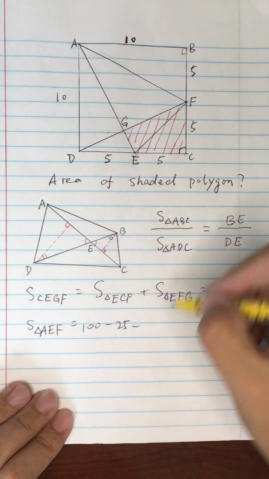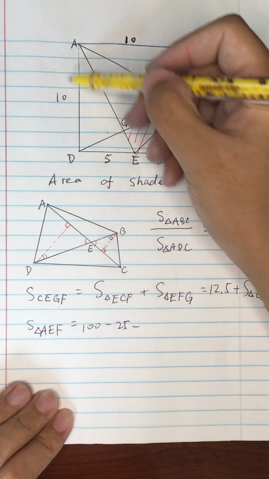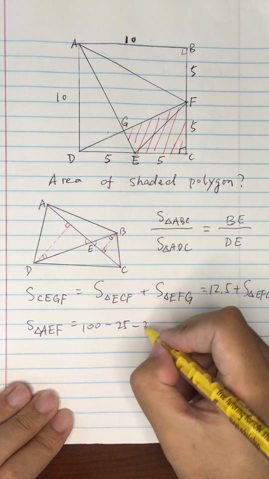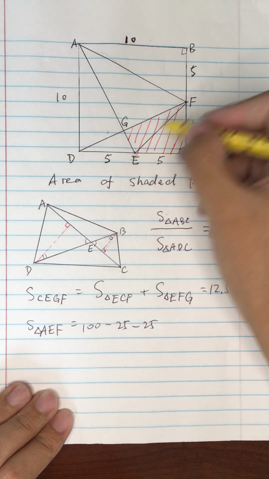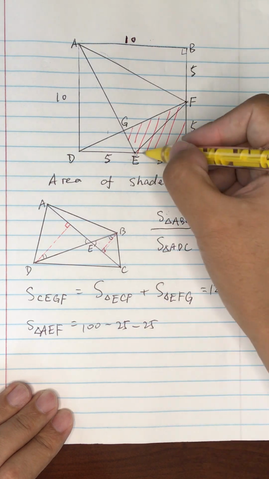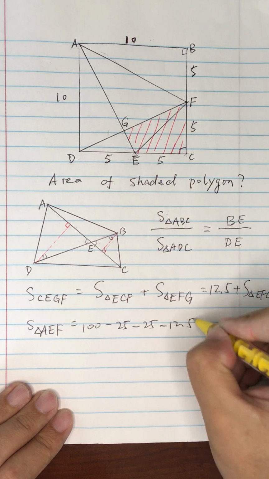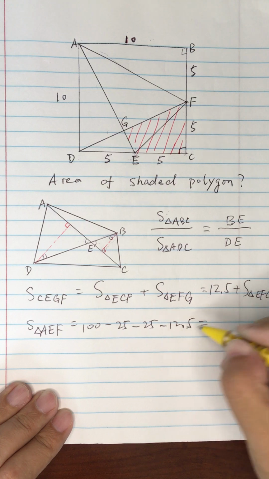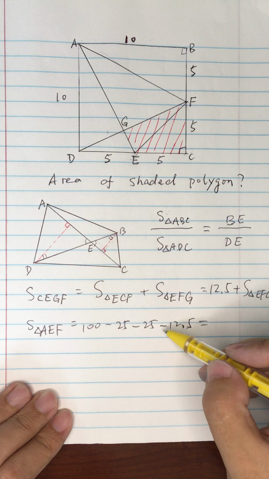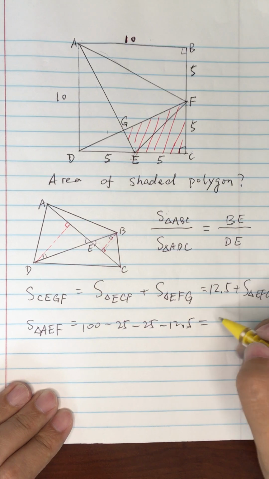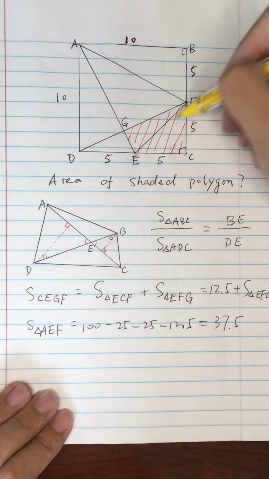And then subtract the area of this triangle, which is also 5 times 10 divided by 2. It's also 25. And then the area of EFC, right? EFC is what? 5 times 5, 25 divided by 2, 12.5. So the result is going to be what? The area of AEF is going to equal 50 subtract 12.5, that's 37.5. So we know the area of AEF now.